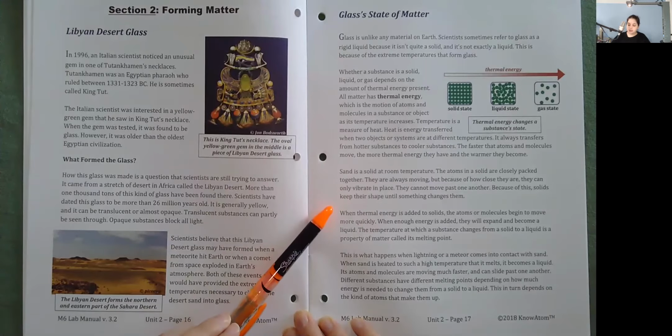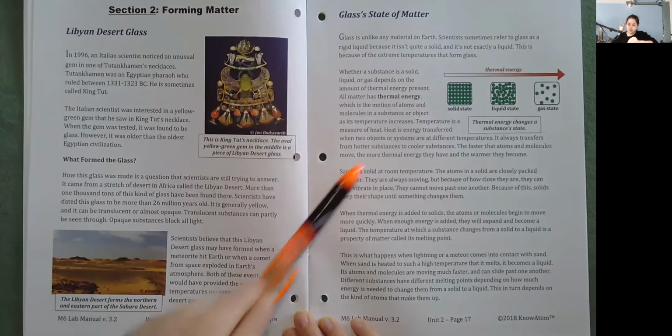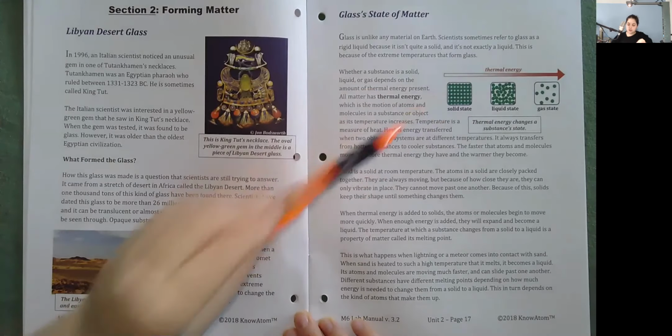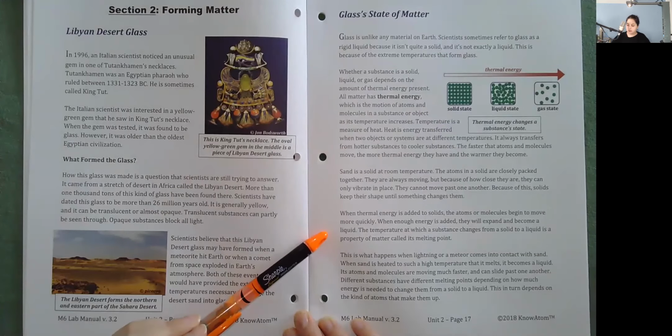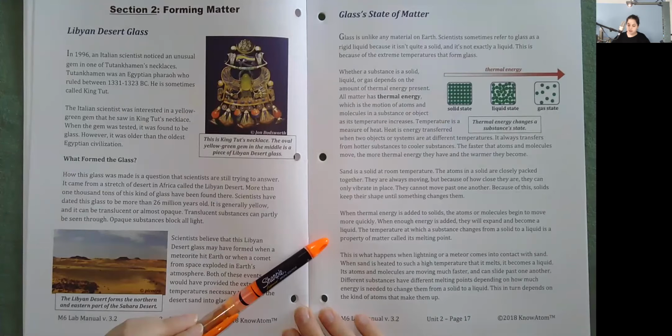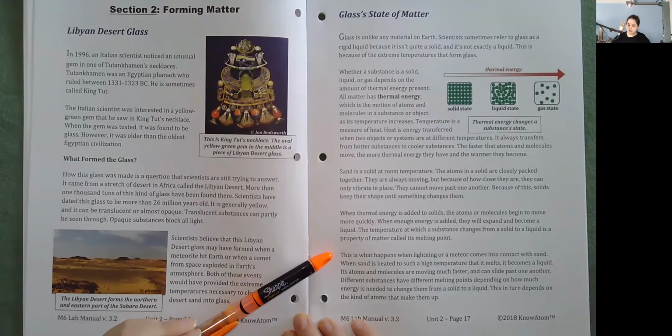When thermal energy is added to solids, the atoms or molecules begin to move more quickly. When enough energy is added, they will expand and become a liquid. The temperature at which a substance changes from a solid to a liquid is a property of matter called its melting point. This is what happens when lightning or a meteor comes into contact with sand.